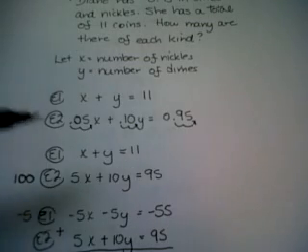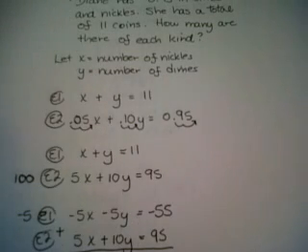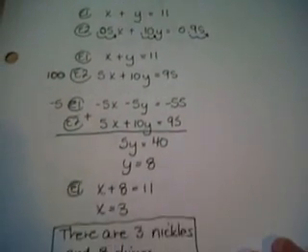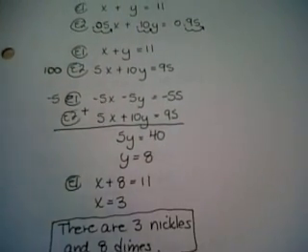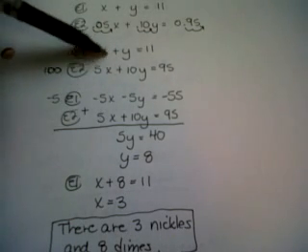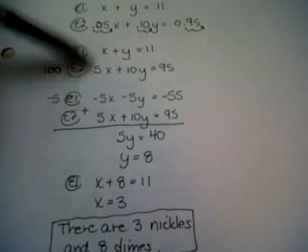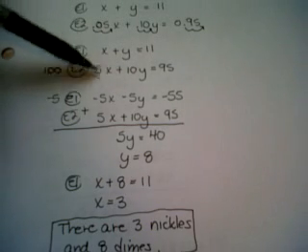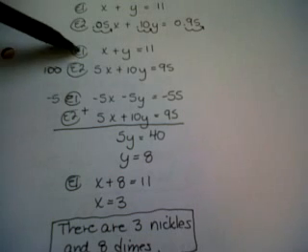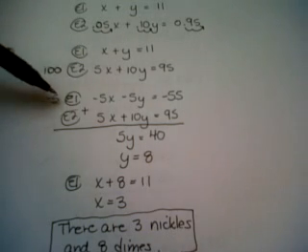Well, I still need to solve the system of equations. I got rid of my decimals, makes my life a little easier, so let's take a look at the next step. I decided I would like to get rid of my x's. Doesn't matter, you could choose to get rid of your x's or your y's, but I chose to get rid of my x's, so I am going to need a negative 5x here so that when I add these two equations, those x's will be eliminated. So I'm going to multiply my equation 1 by negative 5.